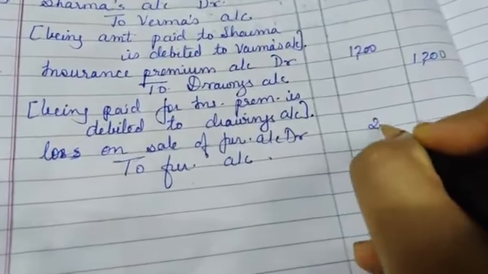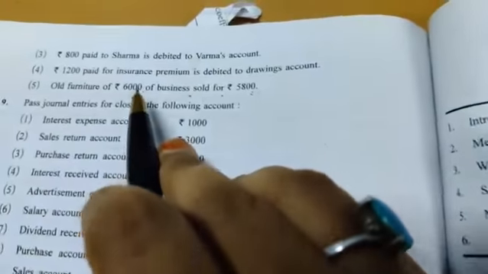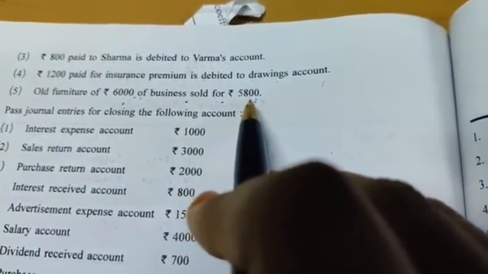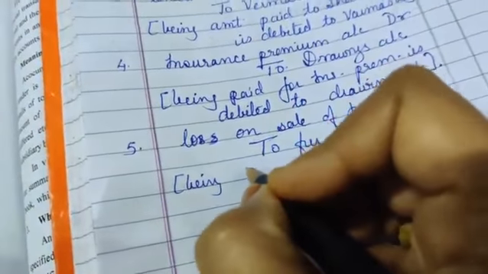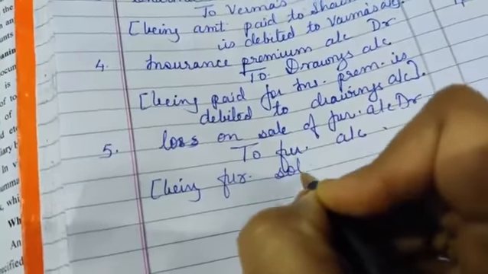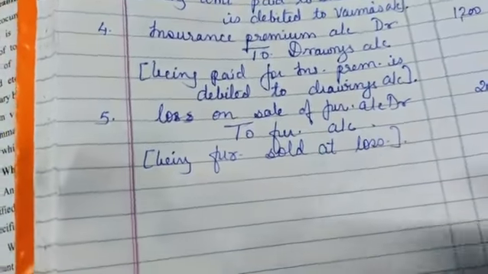The loss was 200, so this side also 200. The thing was of rupees 6,000, it is sold for rupees 5,800, so the loss is 200. Fine. So here you will give the narration: being furniture sold at loss. Okay, this will be your narration.